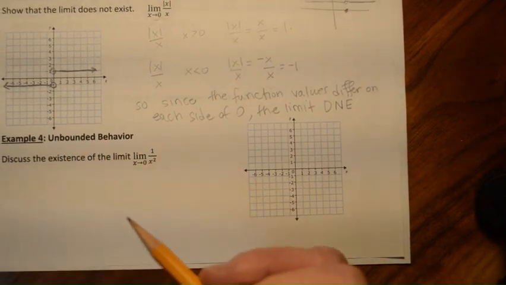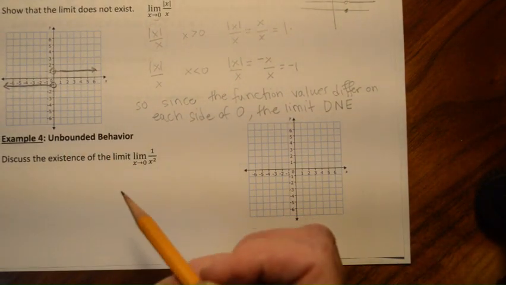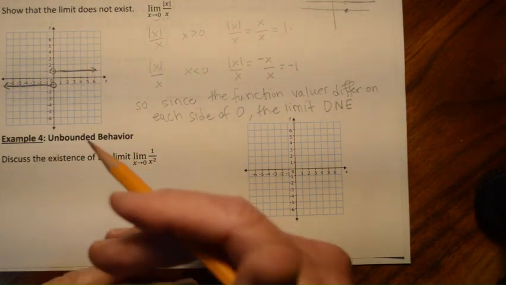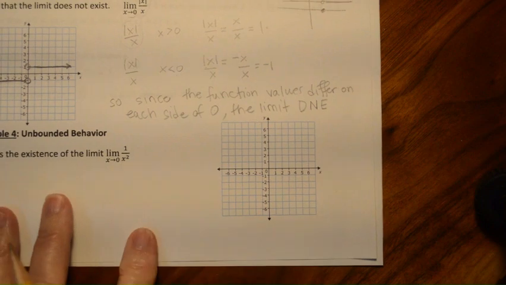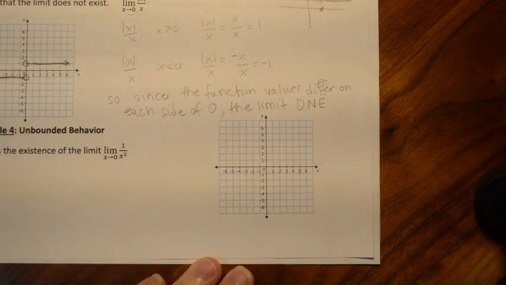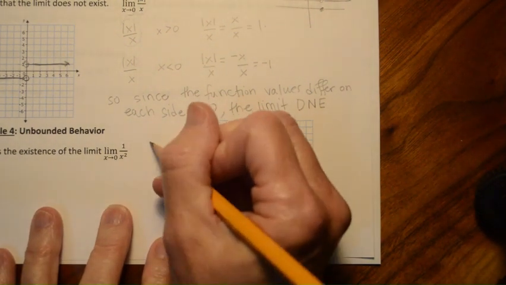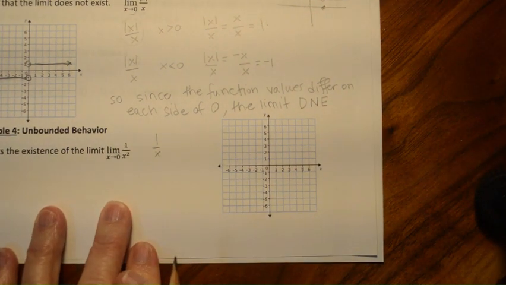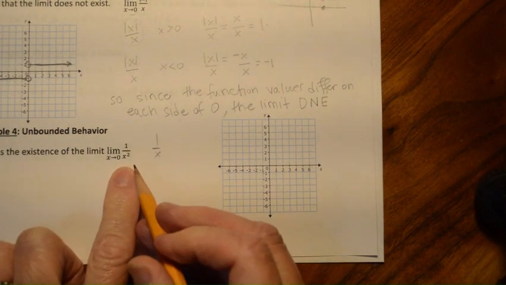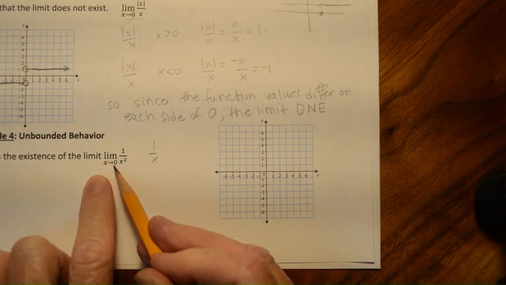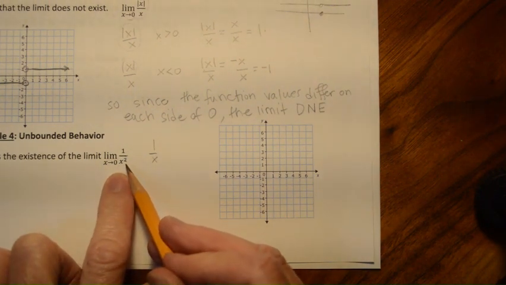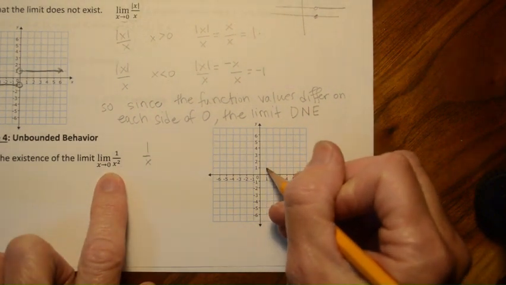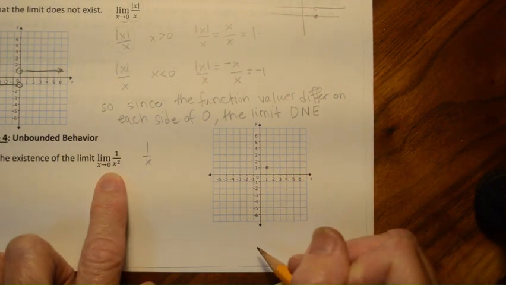Okay, the second thing that could go wrong is that the graph does not stop at a fixed or finite number L. So let's take a look at this one. If you think about what that looks like, we've graphed 1 over x before, so this is going to be very similar to that. Let's just pick a couple values. And again, we're not choosing 0 because it's going to make it undefined there. But let's say we put in 1. So at 1, it will be 1.